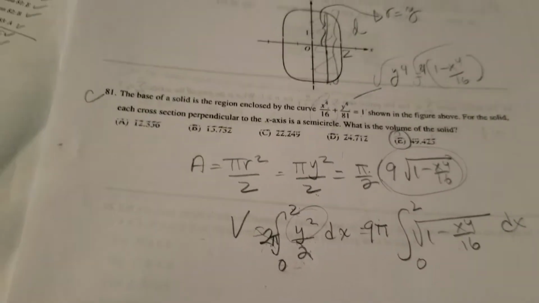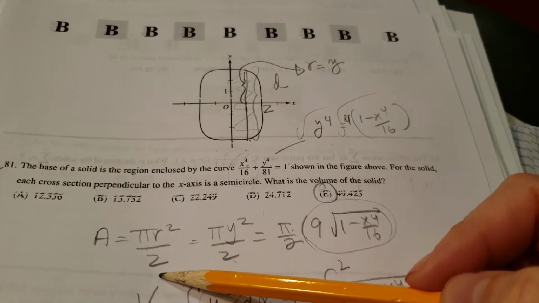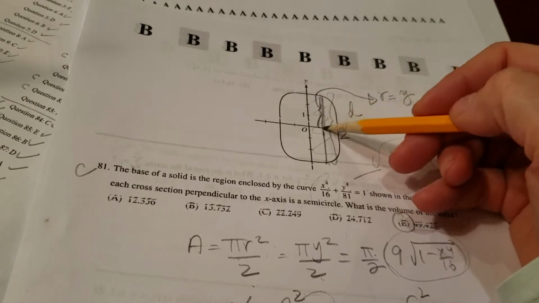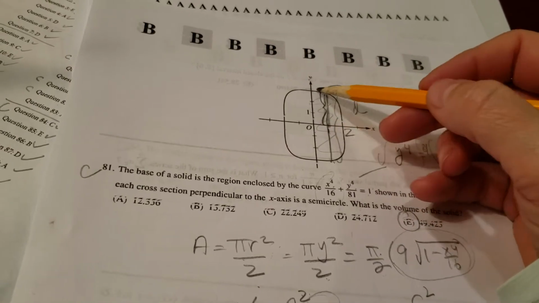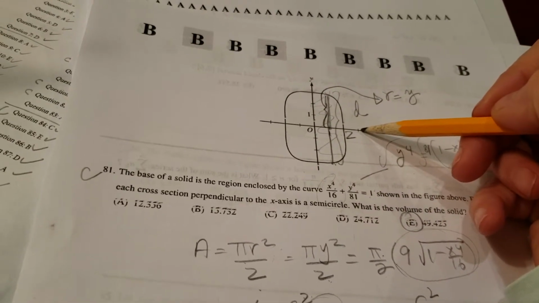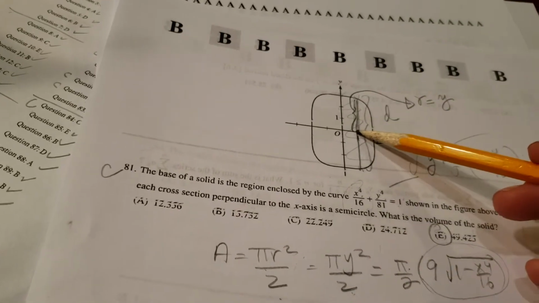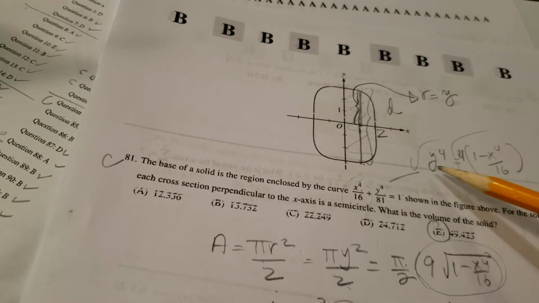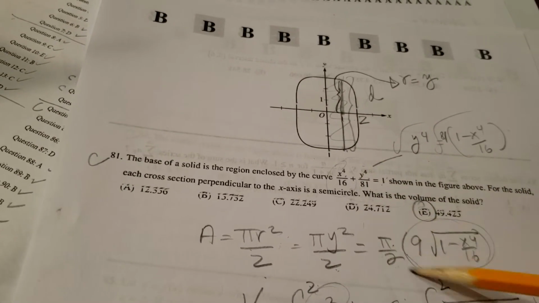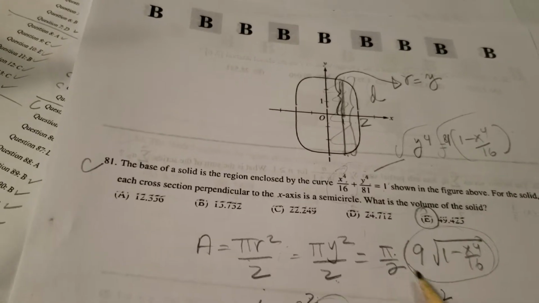Okay, and just to recap this a little bit, the area that we find by semicircles, right? The area of a semicircle is pi r squared over 2. R in this case is my function. It's this part. That's the radius, the distance from this part of the function to the x-axis. So that's the y value squared. And we found the y value squared from the given equation. Y squared turned out to be this. Now the area is this whole thing.